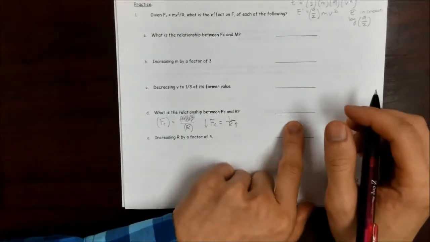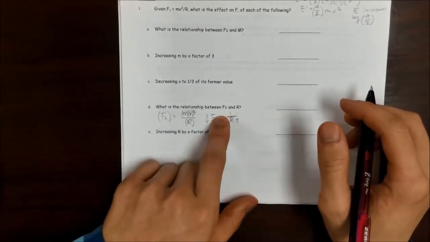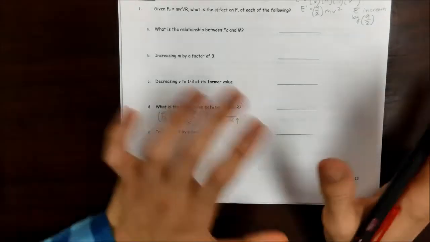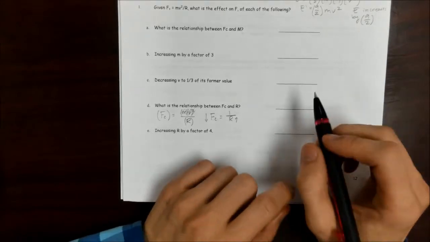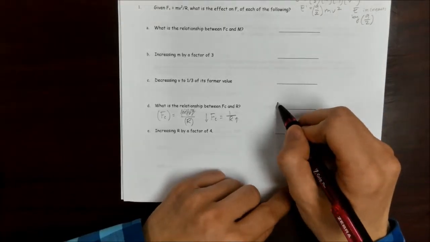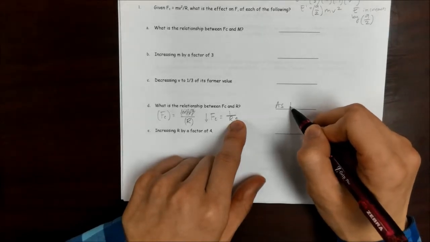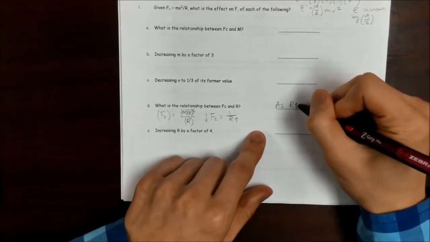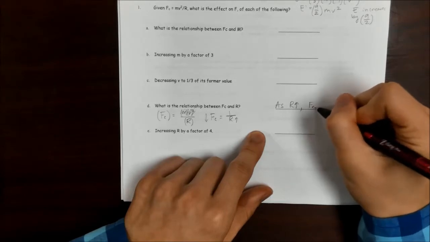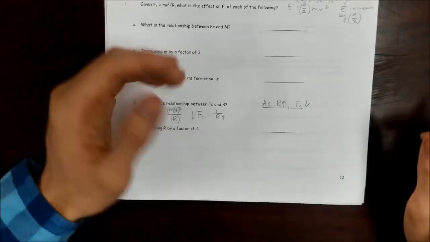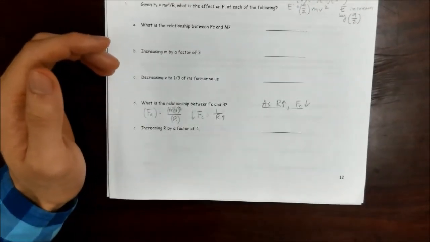Okay? Alright. So, what happened here? We could use the word inverse and all that, but instead, let's make it simple and just say, we can do R first. As R goes up, FC goes down. You don't have to write it out. Just give me an up and a down arrow, right? Okay. Everyone good so far?